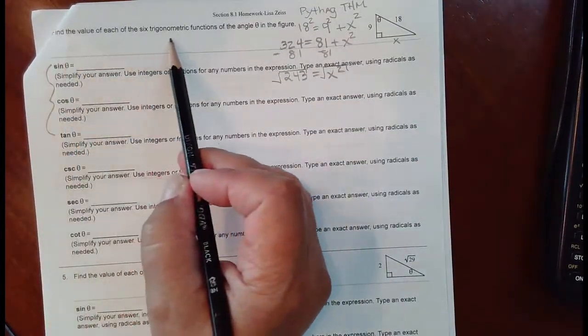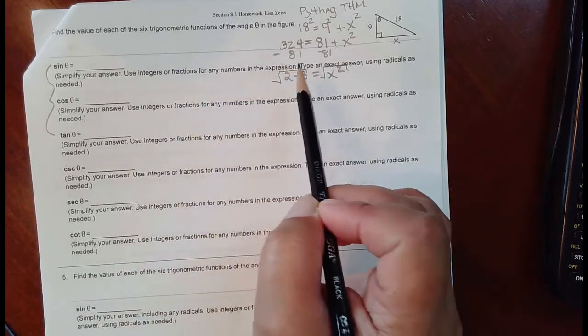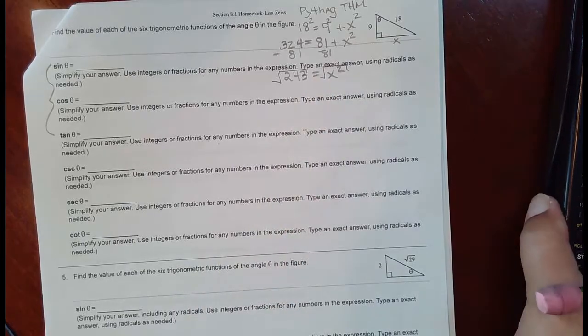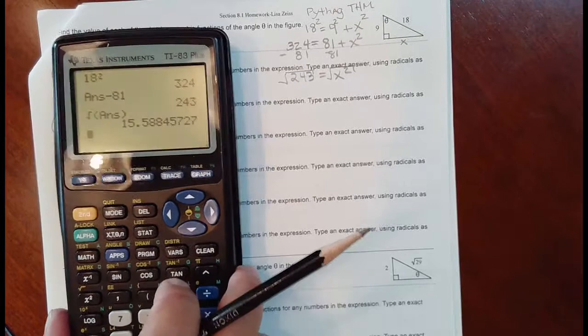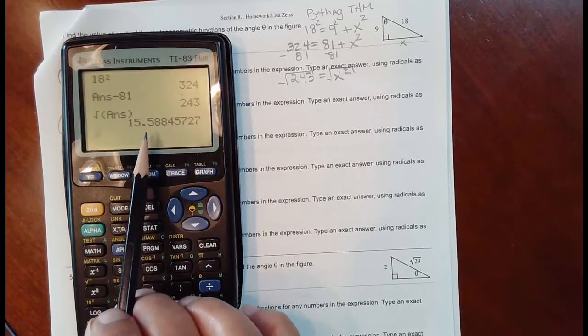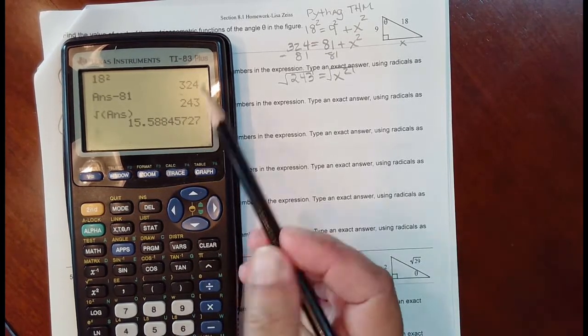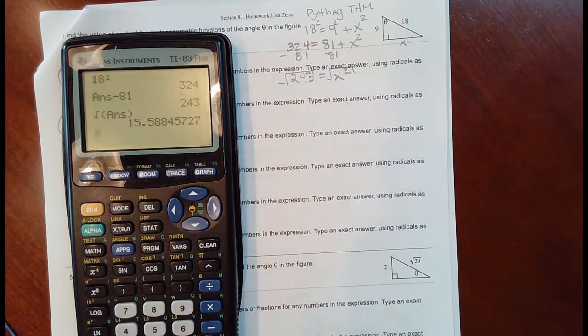Now you have a decimal, and let's see what this says. Find the value of each of the six trig functions. Use integers or fractions. Type an exact answer. That means I'm not allowed to give a decimal. So this is what we can do. Let's see if instead of using the decimal that we got, we can give an exact answer, which is done by breaking it down yourself. So for instance, what's going to go into this 243? Maybe we can get a more simplified radical.